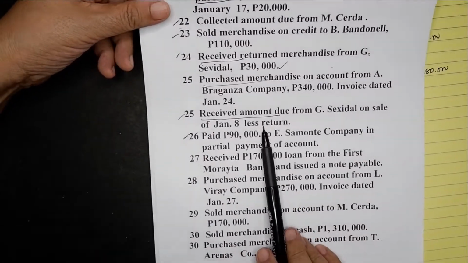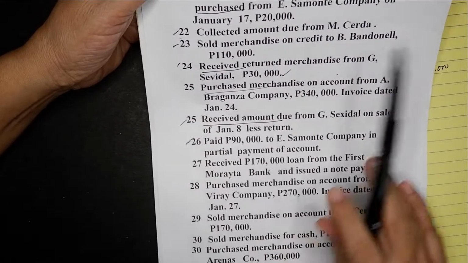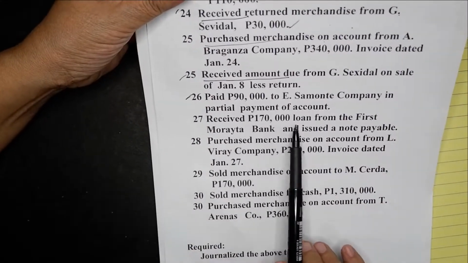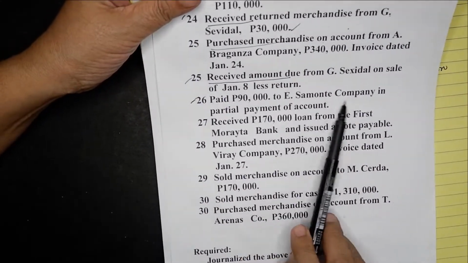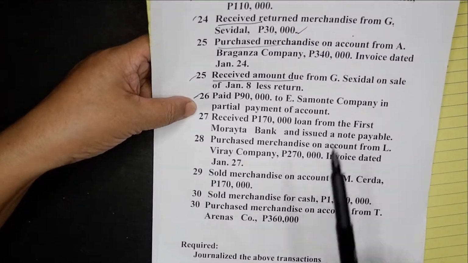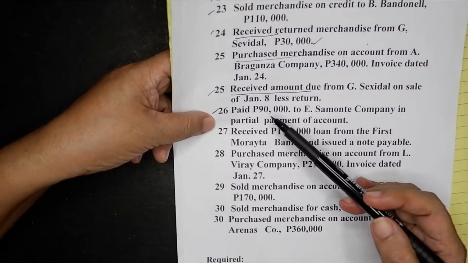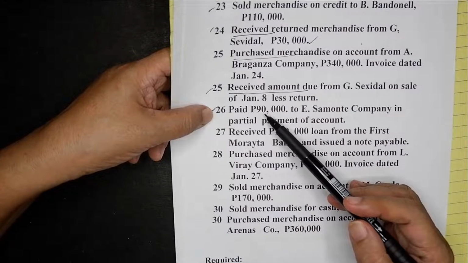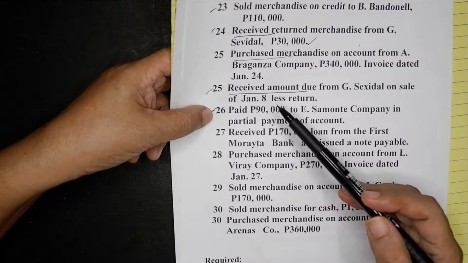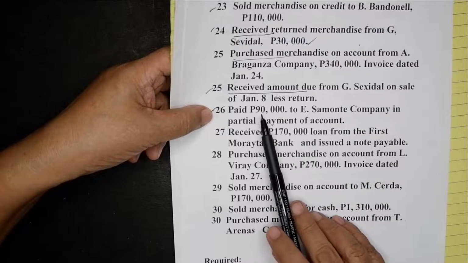Although return of, less January 8 returns, receive amount due from 8. Wait, receive 170, this one. Partial payment of 90. Again, as I was saying, we can still avail a discount for this amount, 90,000 times 3%, if we pay it within the discount period, even if it is only a partial payment.